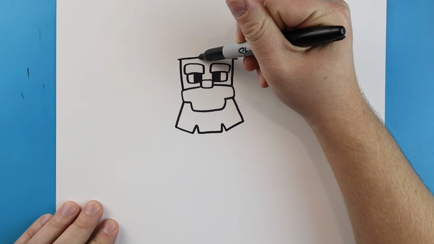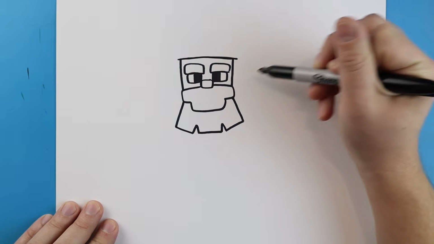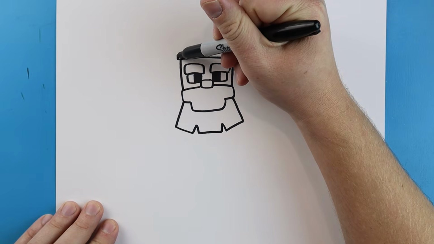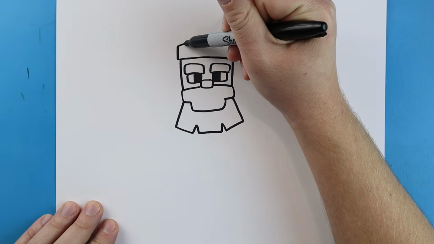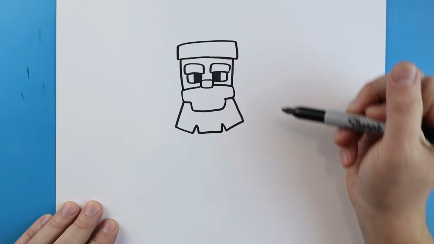Now right here, you can see this line on the top of the head is a little bit longer than the head. So what I'm going to do is draw two lines on each side. And then let's connect it with a line across.